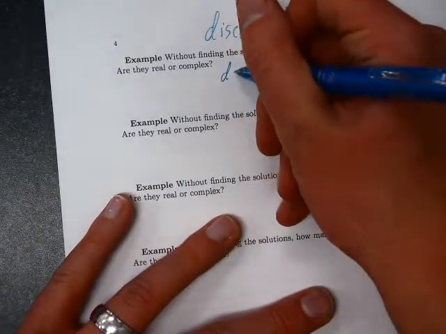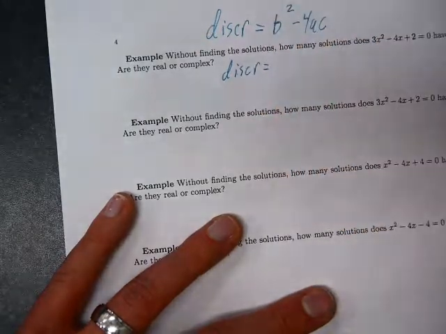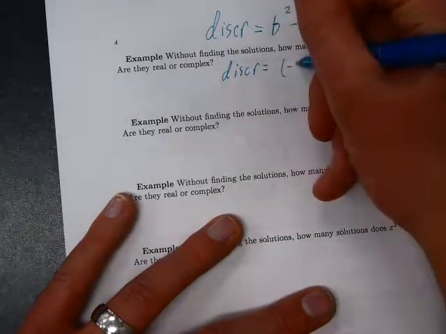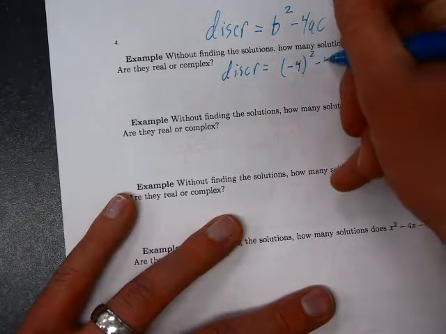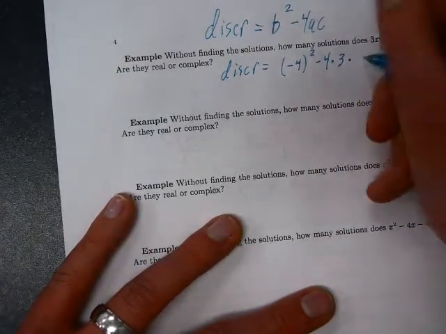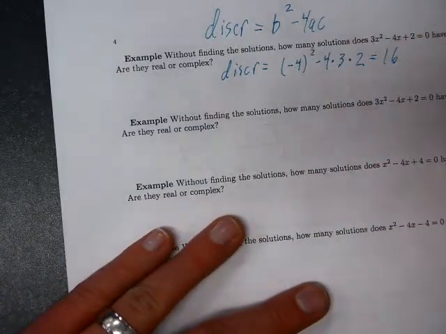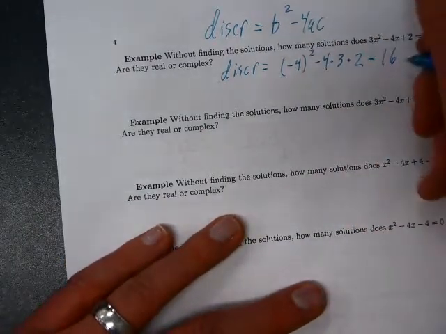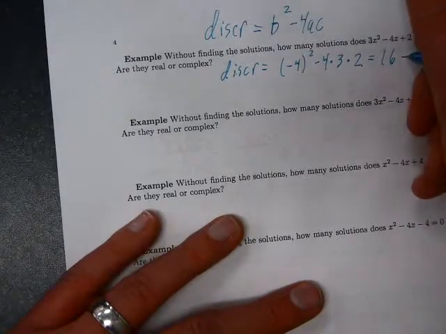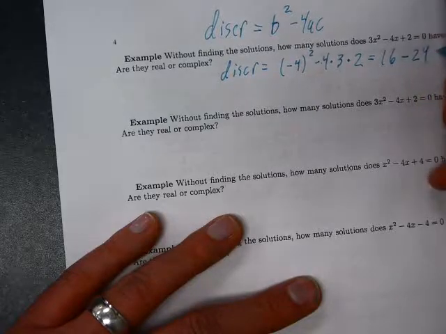This equation has discriminant equal to b squared minus 4 times a times c. So that's 16, because the negative gets canceled with itself, negative squared becomes positive, minus 4 times 3 is 12, times 2 is 24.